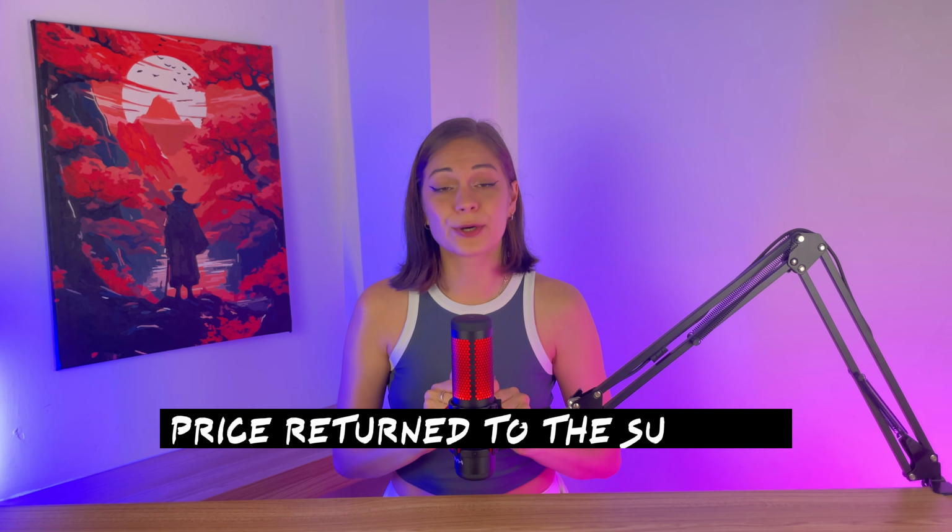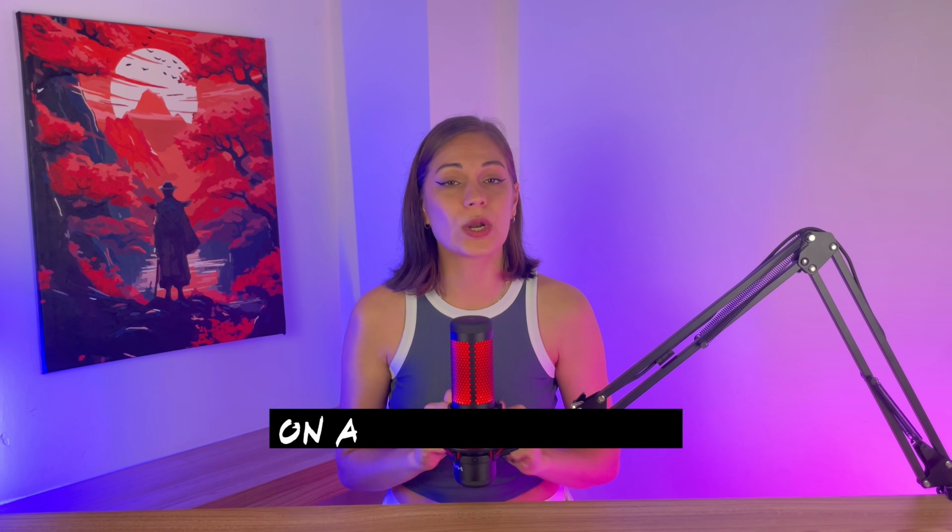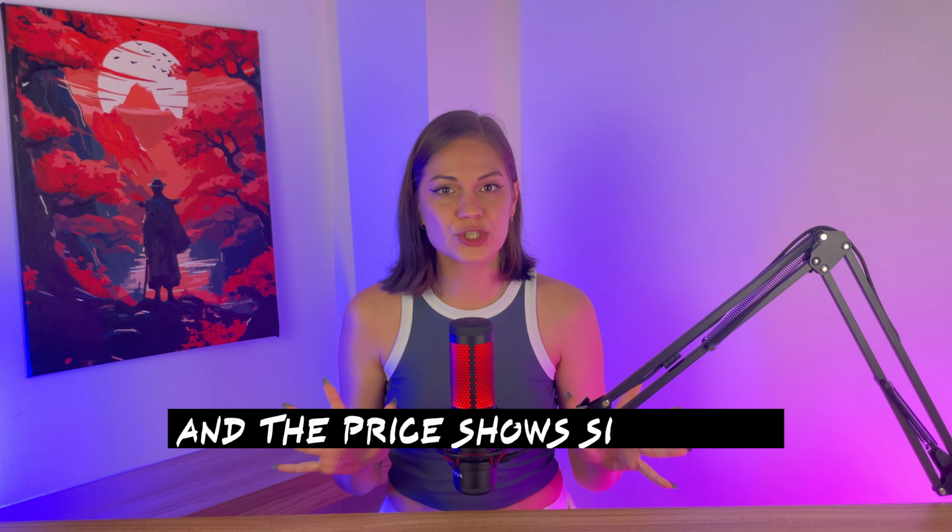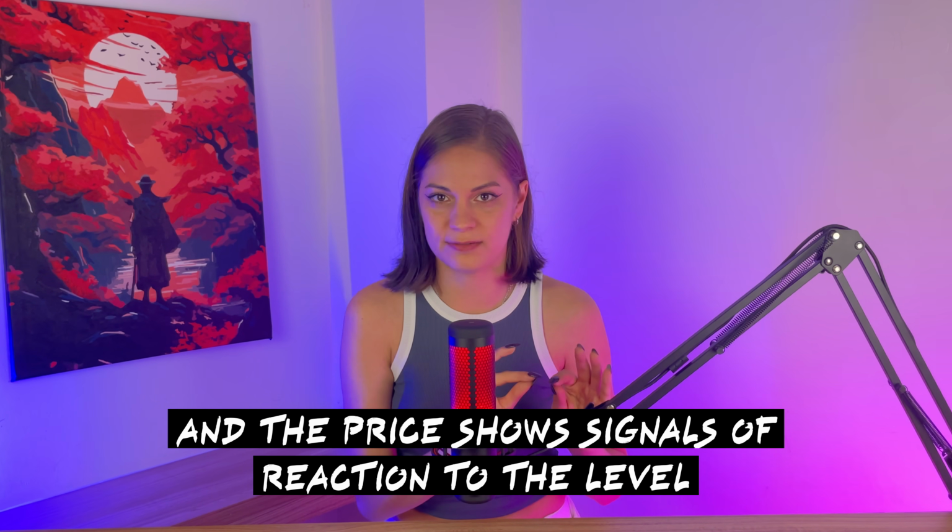So our setup. This is a price return to the support or resistance level on a high time frame, and the price shows signals of reaction to the level, right?